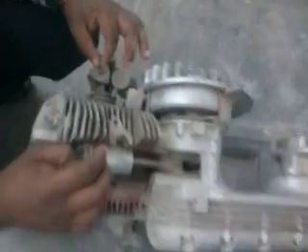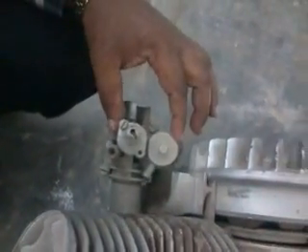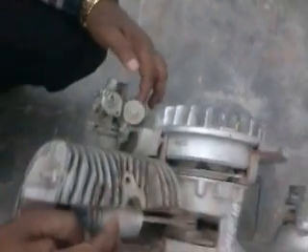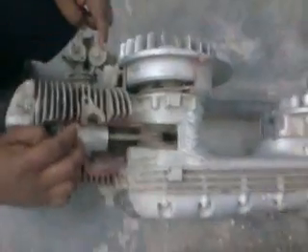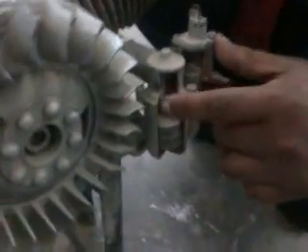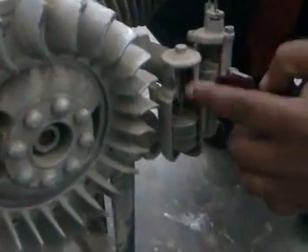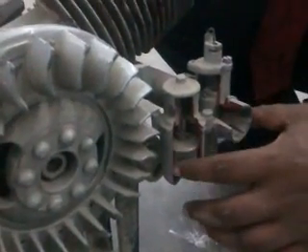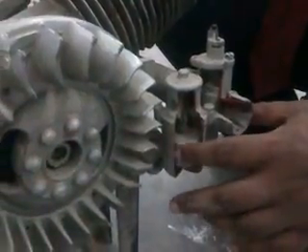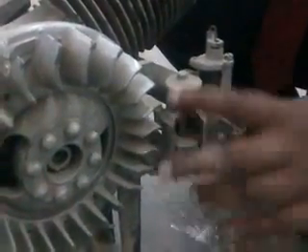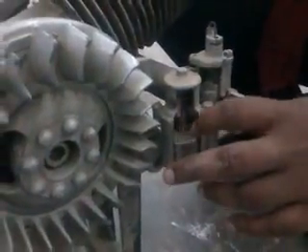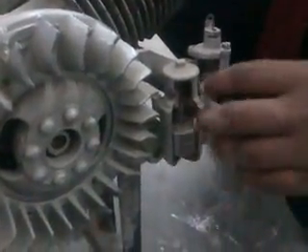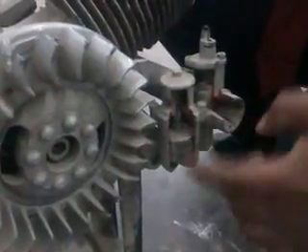This is the carburetor, which is called the heart of the engine. The function of this carburetor is to mix the air and fuel required for the working of the engine in correct proportion. Sometimes you need a lean mixture, sometimes you need a rich mixture. That ratio of mixing air to fuel is called the stoichiometric ratio. So you should have a proper stoichiometric ratio. If air is more, then it will be a lean mixture. If petrol is more, then it will be a rich mixture. Depending upon the load coming on the engine, you have to make a correct proportion, and that is done by this carburetor.